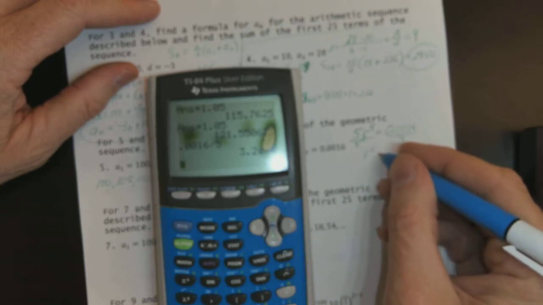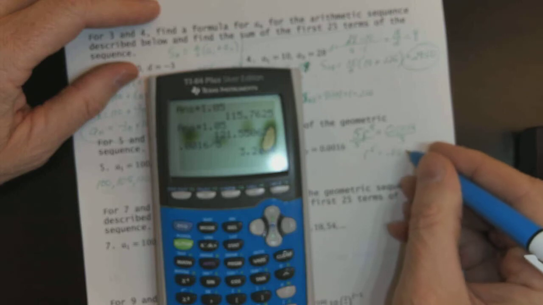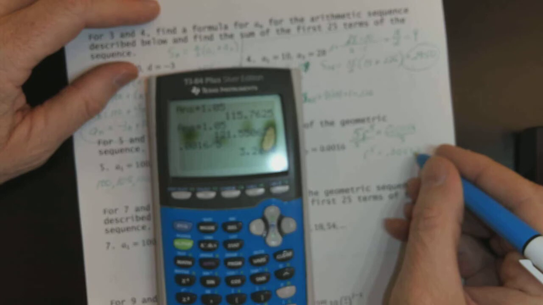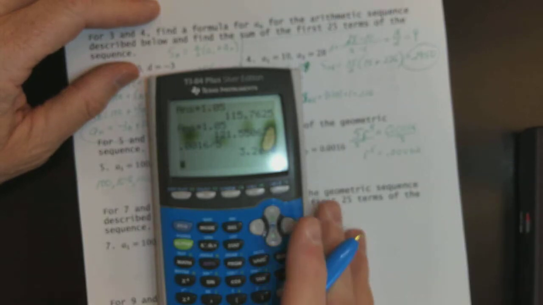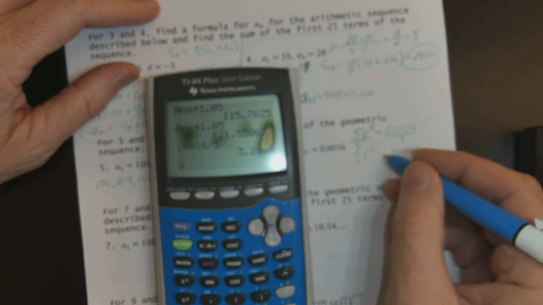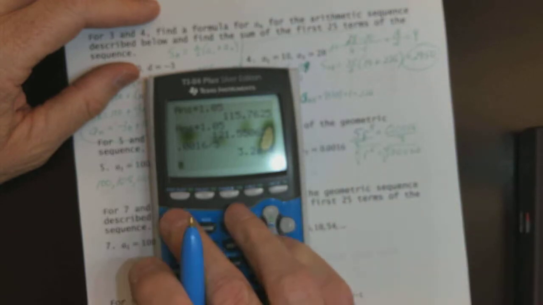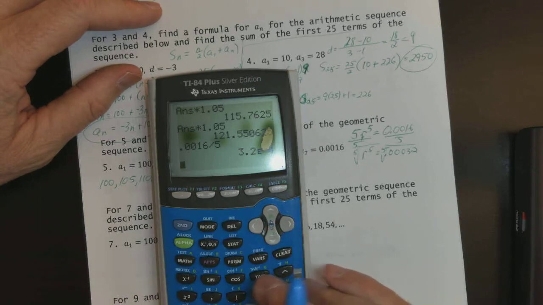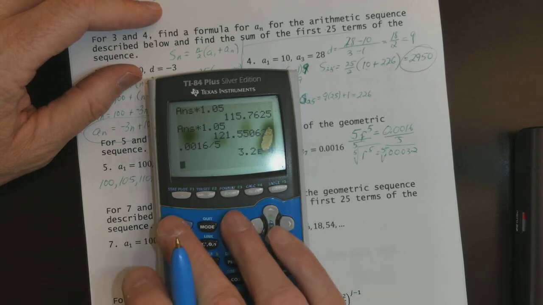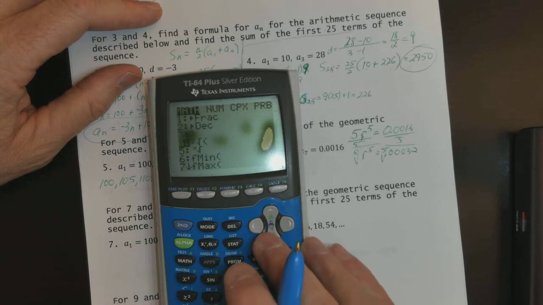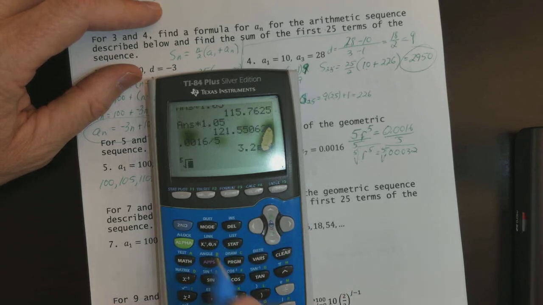R to the fifth is 0.00032. 1, 2, 3, 4. Yeah, 3.2 times 10 to the negative fourth power. And if I take the fifth root of that, well, let me put a 5 in. Then we're going to go to math, and I'm going to go to this one, and that puts it up there.